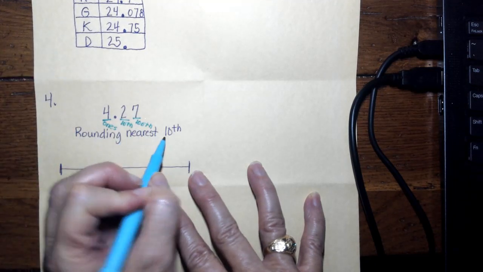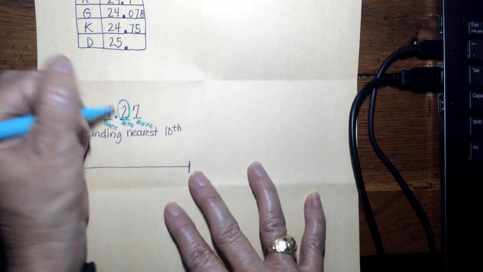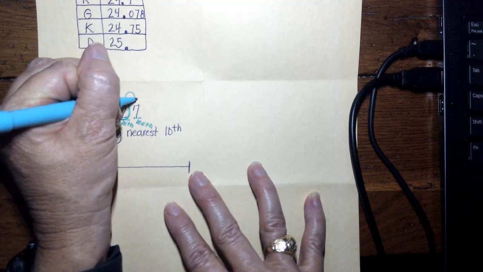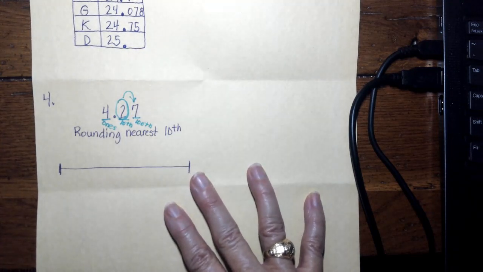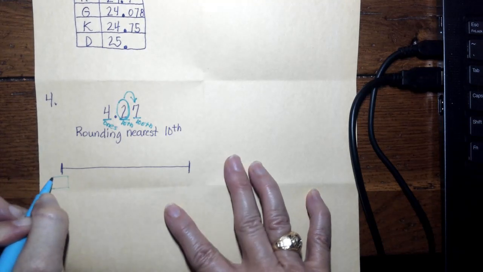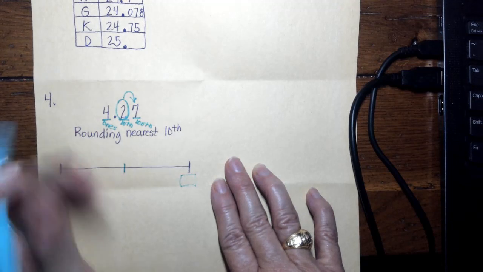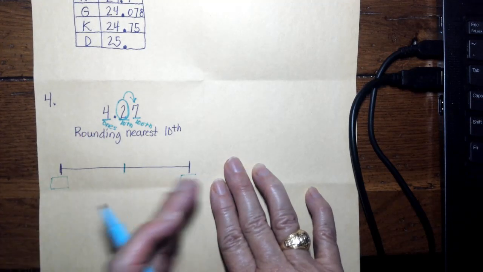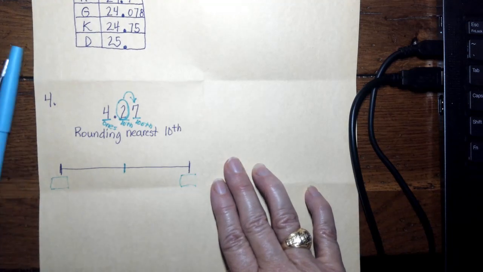When we're rounding to the nearest tenth, I would always circle the digit in the tenths place and think about what the number next door says. At this time, you can put your endpoints on your number line. You can think about what your midpoint would be and where you would fall on your number line to find the best answer.